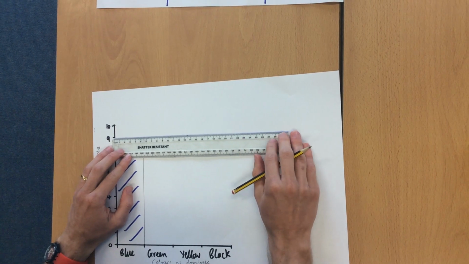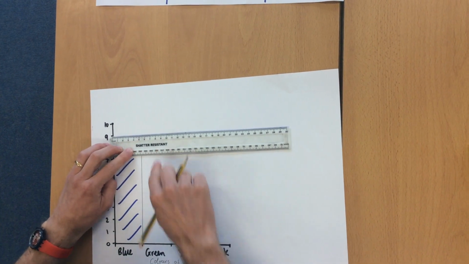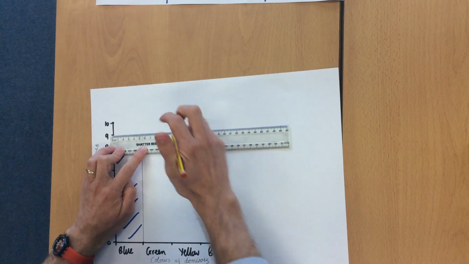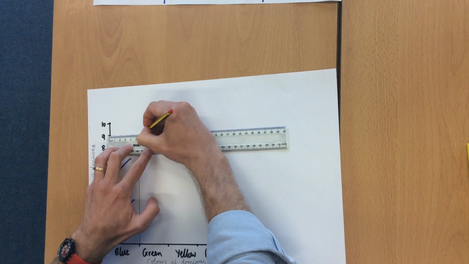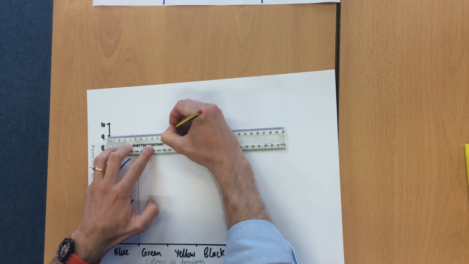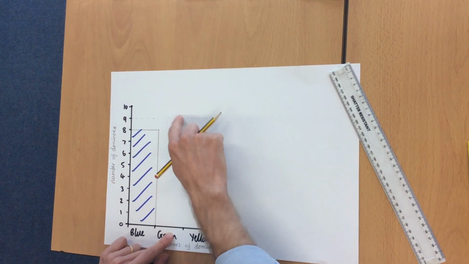And I've got my ruler on there to make it nice and straight. I've got green here, so I need to have 9 going across there. So what I might do this time, I might do a few dots, just to show me where that 9 is. And the top of my bar needs to reach to here.